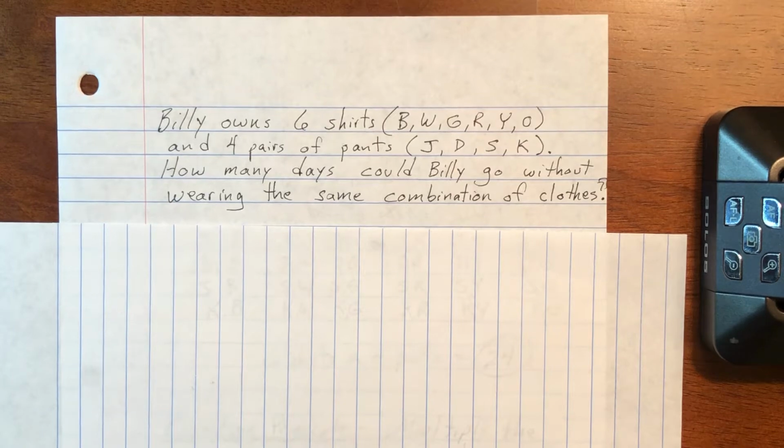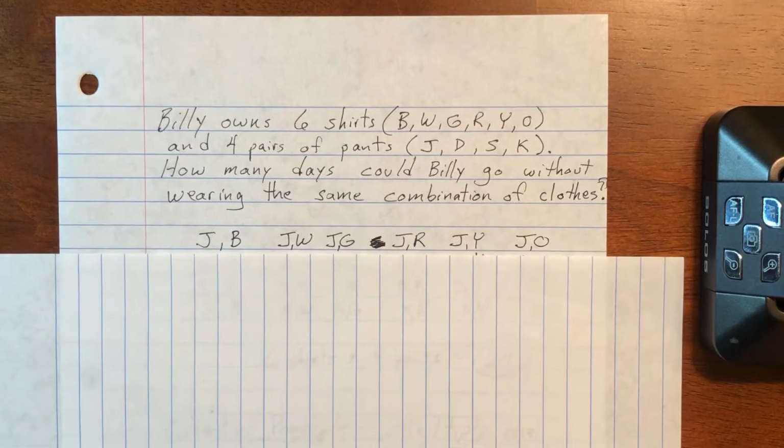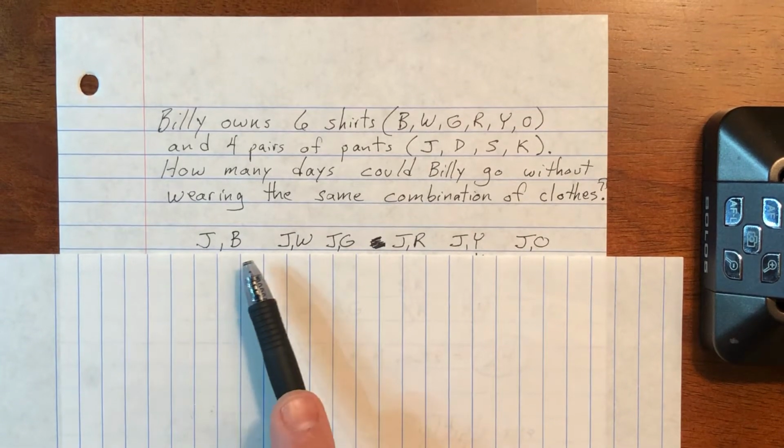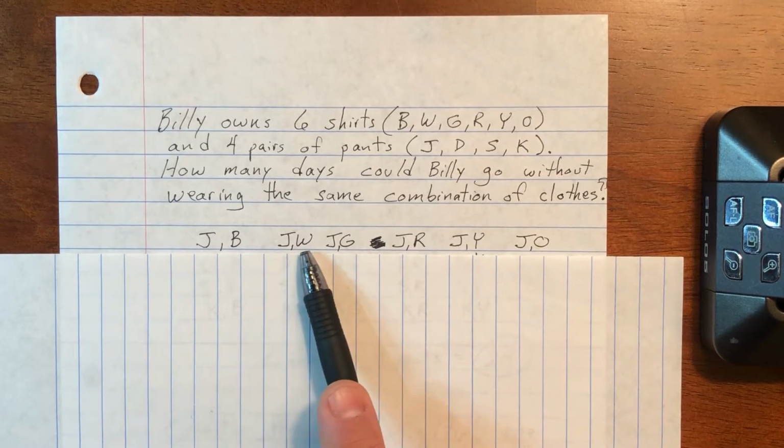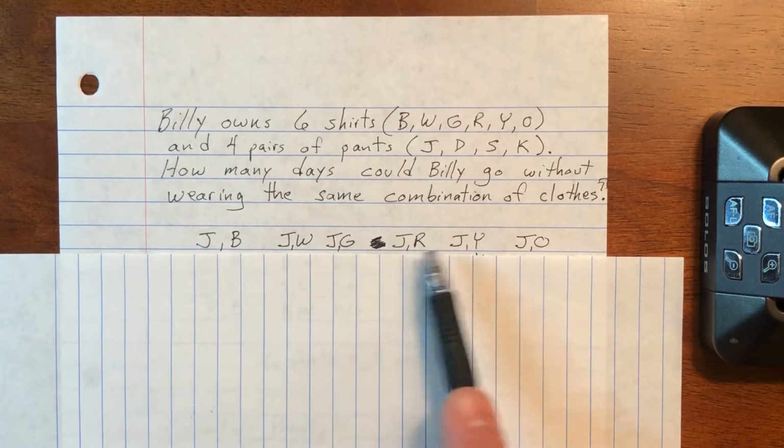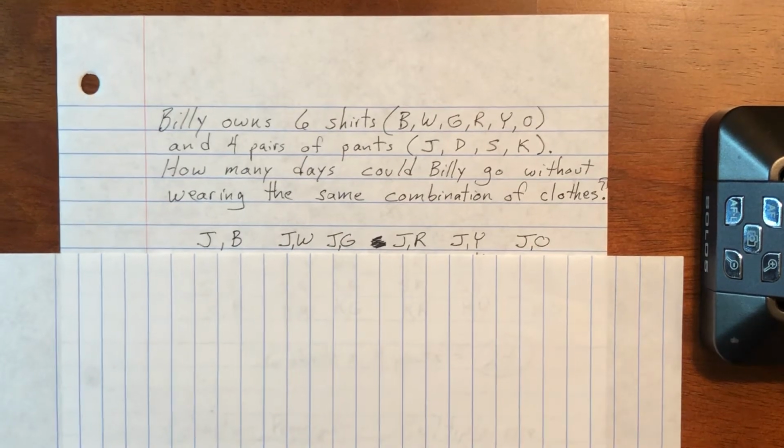Well, I know you probably can figure this one out in your head, but I'm going to do it by actually writing out the entire sample space. So let's do that. Let's start out and say, well, what if he just wore the jeans? If he wore the jeans, he could go 6 days because he could wear the jeans with the blue shirt and then the white shirt and then the green and the red and the yellow and the orange shirt.